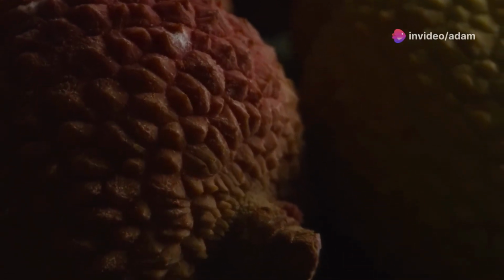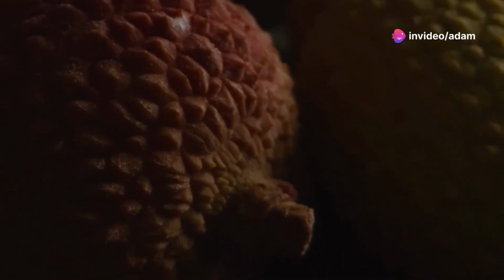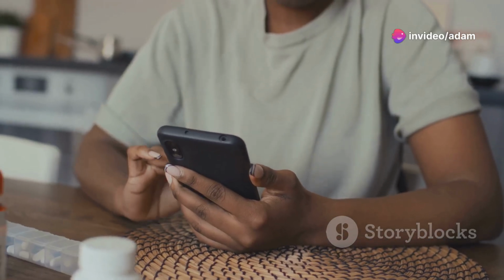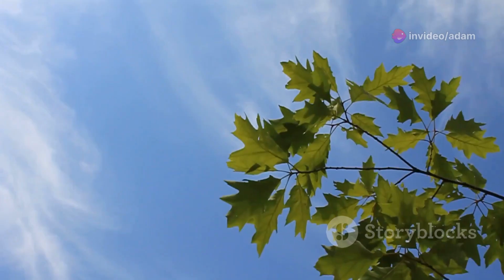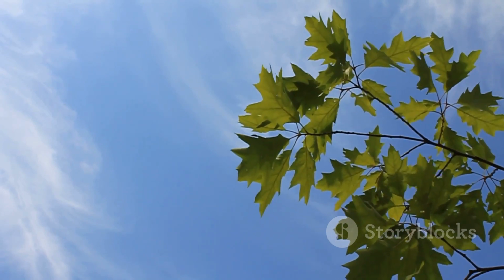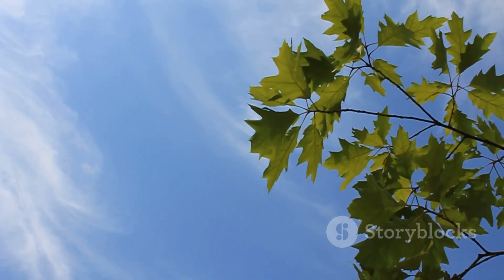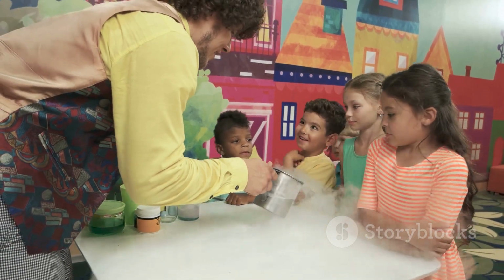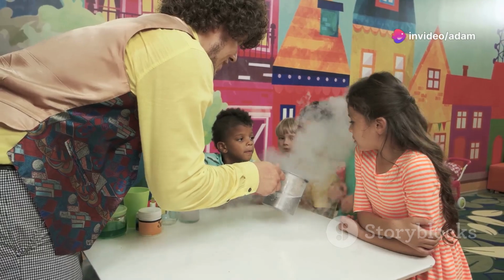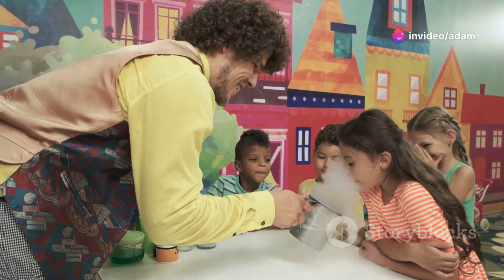From the fruits we eat to the rocks we stand on, atoms are everywhere. The screen you're looking at, atoms. The device in your hand, atoms too. The air we breathe, atoms. Even the invisible gases around us are made of tiny atoms. Even you and I are made of atoms. Our bodies, our skin, our hair, everything is composed of these tiny particles.